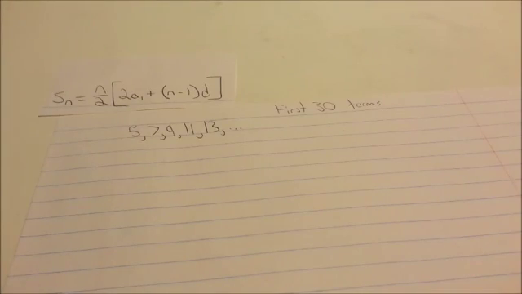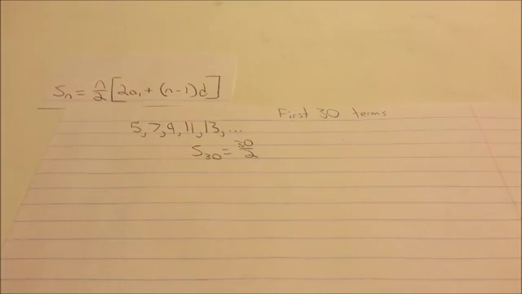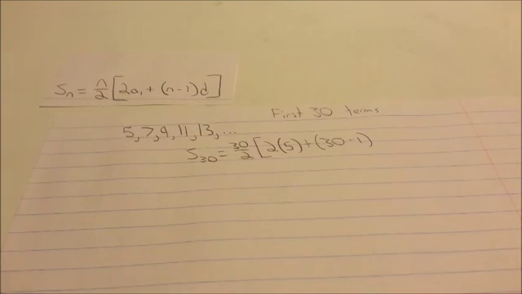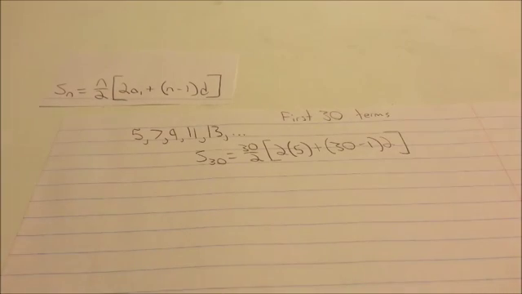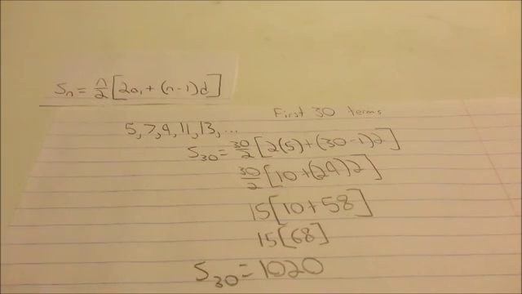Let's do some practice problems. Let's say we're asked to find the sum of the first 30 terms of this arithmetic sequence. Using our formula, the sum of the first 30 terms equals 30 over 2, times 2 times the first term, which is 5, plus the number of terms minus 1, times the common difference, which is 2. And you start solving it like you would any other problem. The answer you find is that the sum of the first 30 terms is 1020.